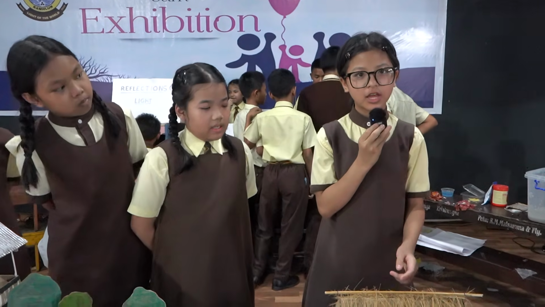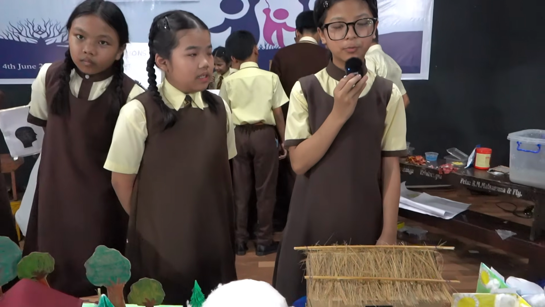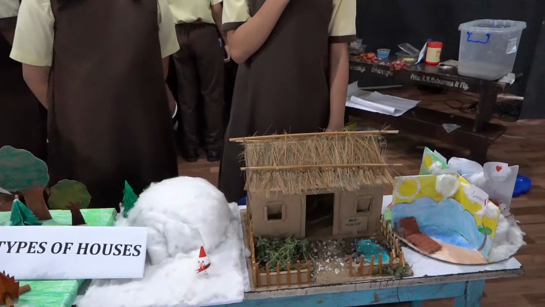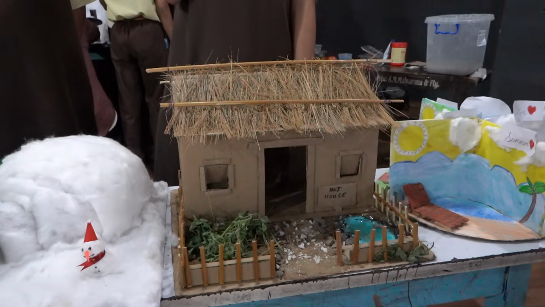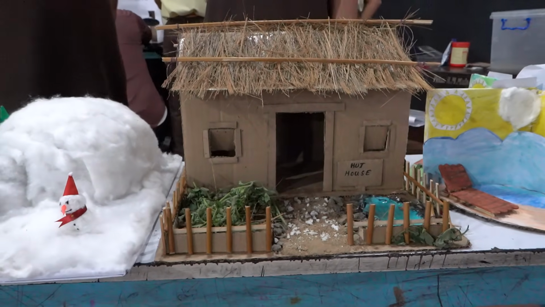This is a hut house. A hut house is a small, simple house made from natural things like grass, bamboos, leaves, and wood.